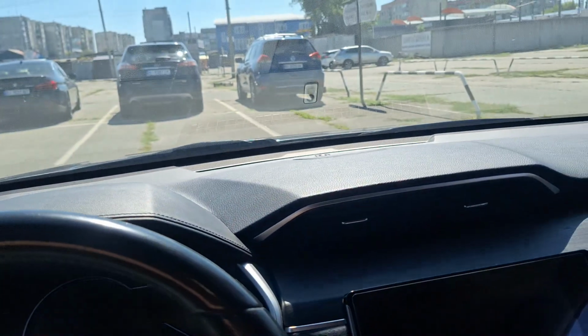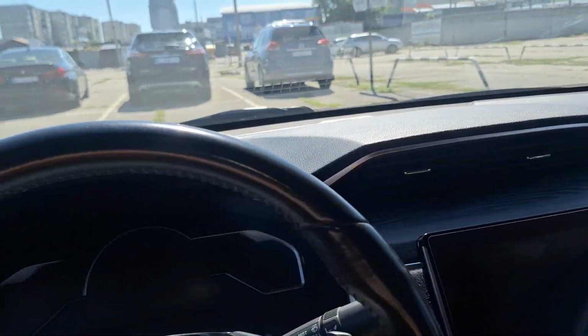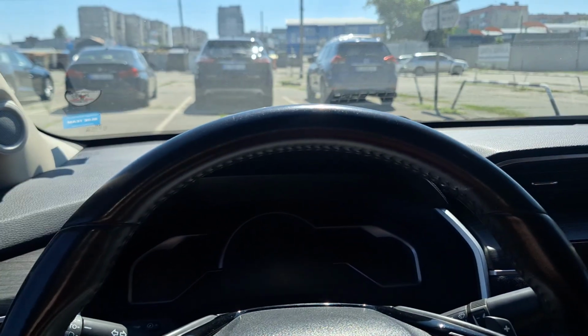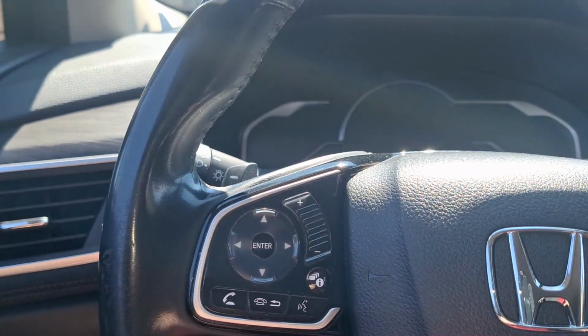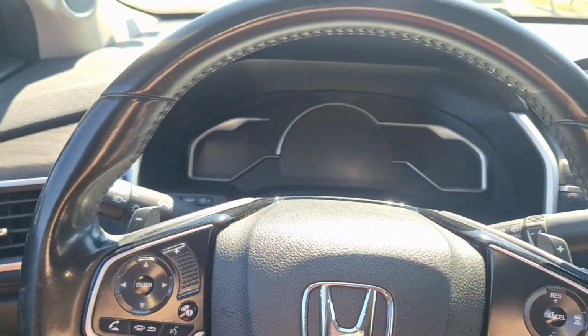you will need to check all those warnings first, because adaptive cruise control is a dependent feature and it will turn off when something is wrong with your car. So this is how you can learn what's wrong with the vehicle.